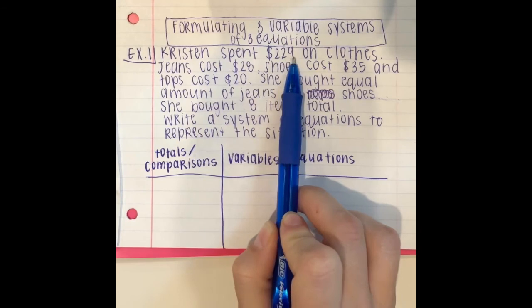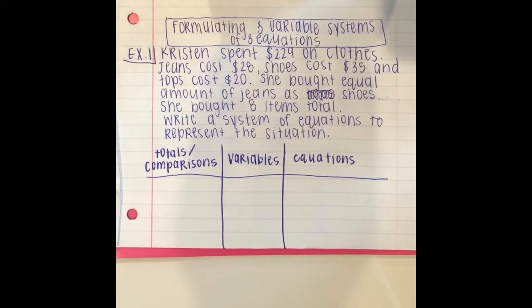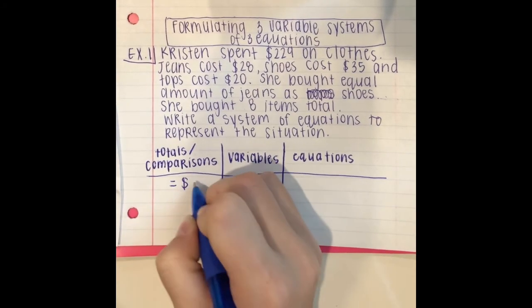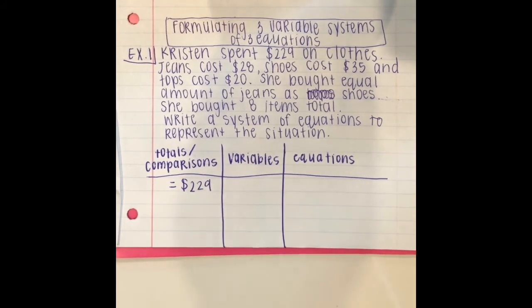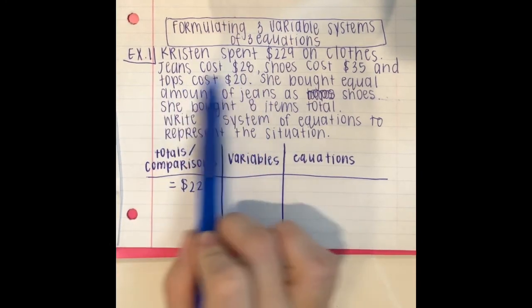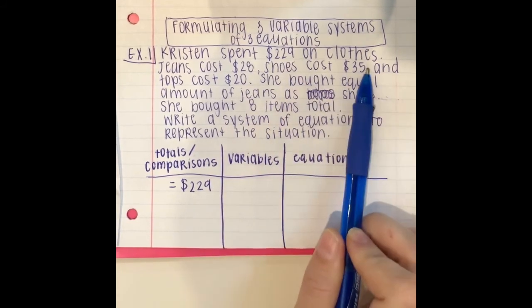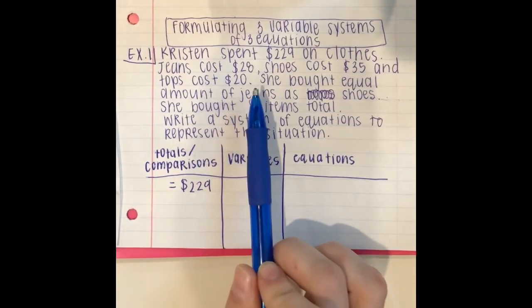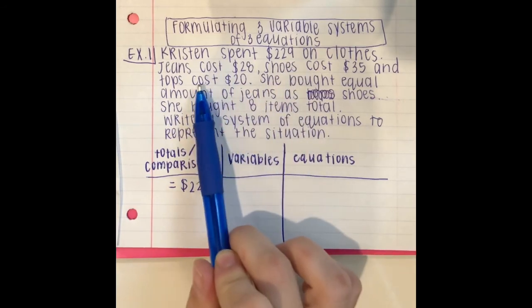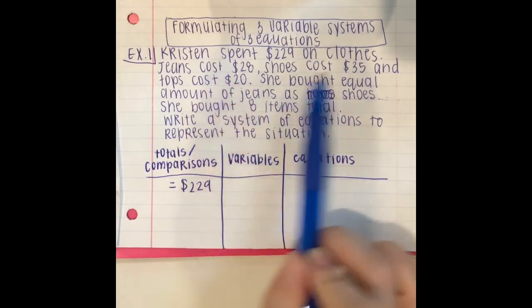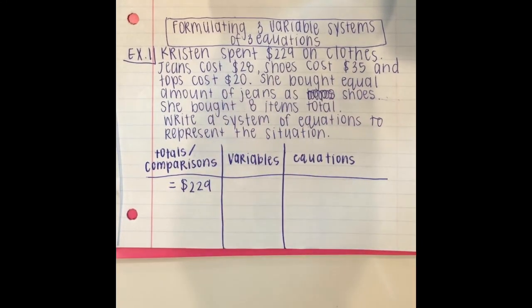Kristen spent $229 on clothes. I would say $229 is a total. That's the total amount she spent on all of her clothes. So one total is that it's going to equal $229. Okay. Jeans cost $28. That's not a total. That's just one thing that we have, right? Jeans cost $28. Shoes cost $35 and tops cost $20. So jeans, shoes, and tops, those are all clothes, right? So those are the things that are going to add up to give us our $229.